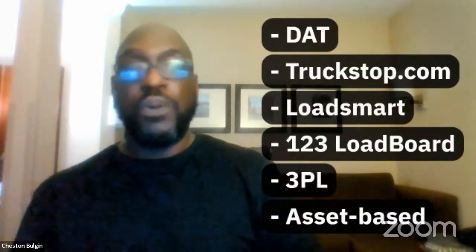Some of those loads they'll keep in-house, and they won't post them out publicly for people to see. They'll only post them to their load boards internally. So we want to be able to see what's available overall. Some of you really didn't know that you're missing out by not being connected directly to these third-party logistics company load boards.